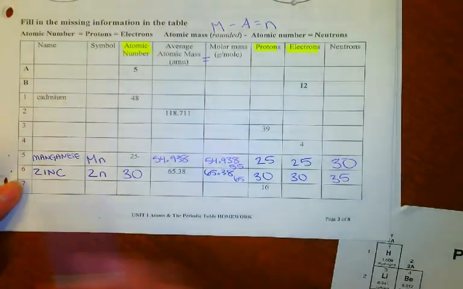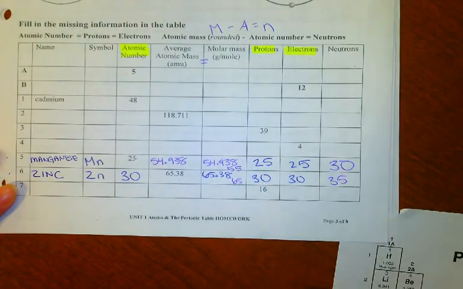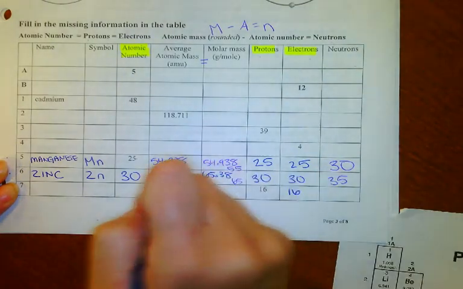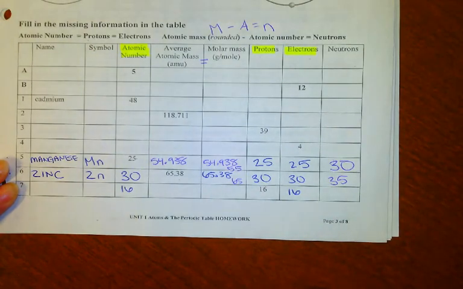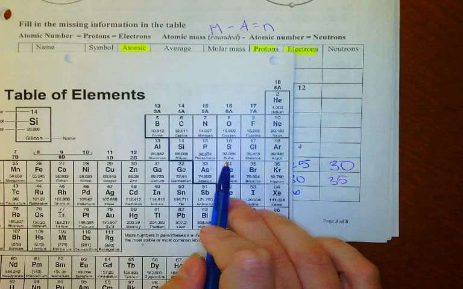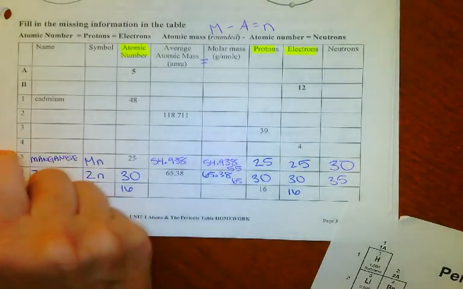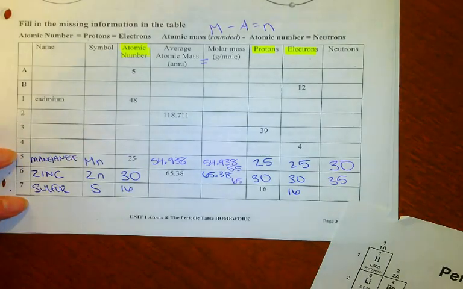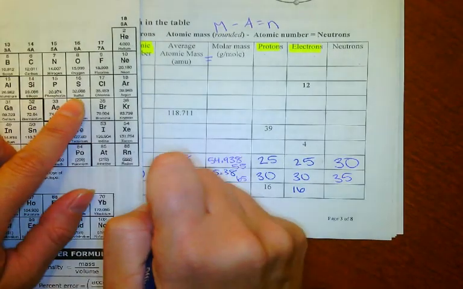What do we know about this one for number 7? We know that there's 16 protons, and that's highlighted, because protons equals electrons as long as we're neutral. That also equals the atomic number. And as soon as we know the atomic number, we know the element. So number 16 is sulfur, S-U-L-F-U-R, capital S.